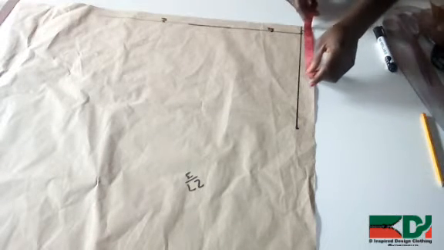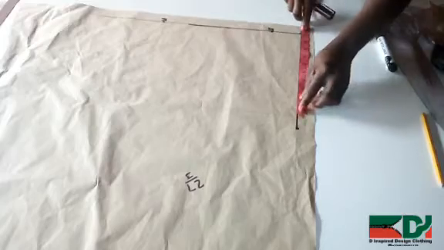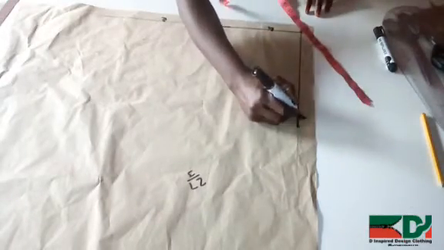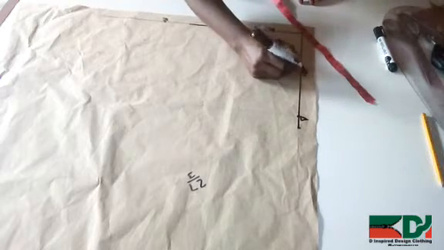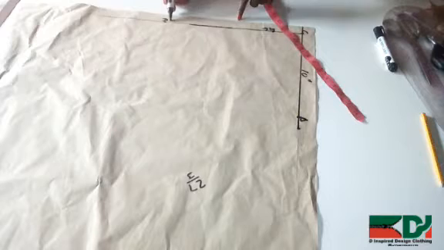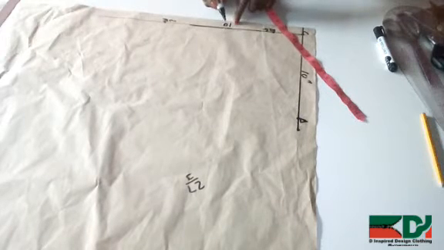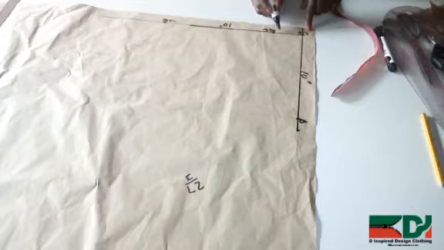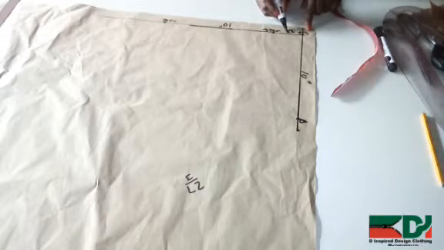That's 10 inches. I'll call that point D. So this is 10 inches, A to B is also 10 inches, and B to C is 2.5 inches.